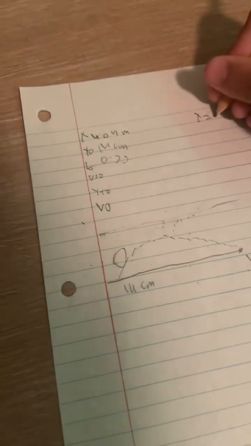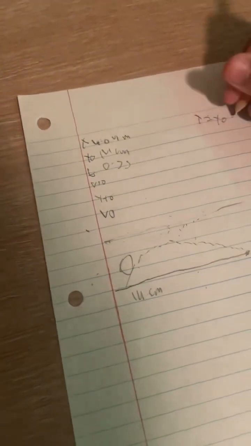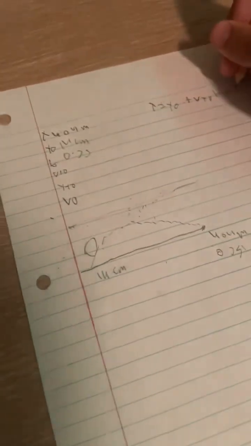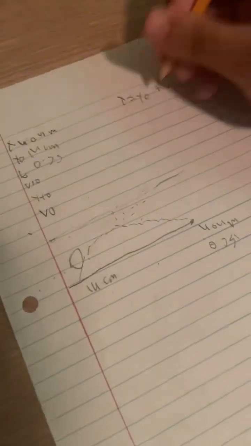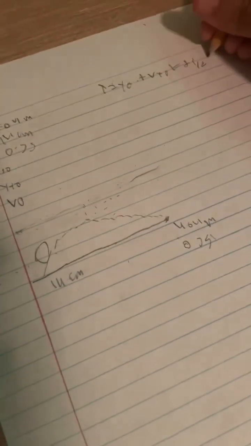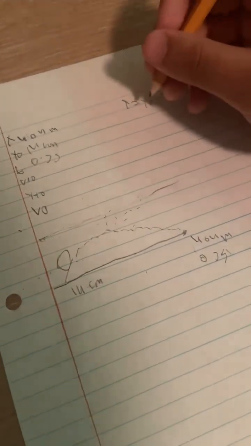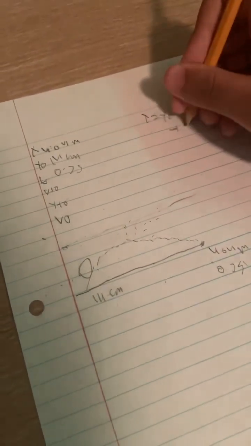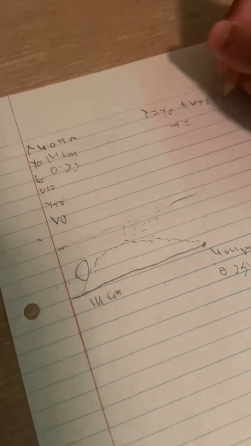So we have to start with the kinematic equation: x equals x0 plus vx0 t plus 1/2 ax t squared. Then you have to simplify.